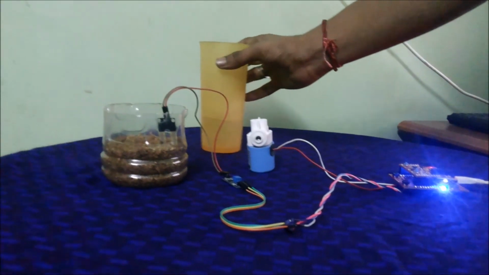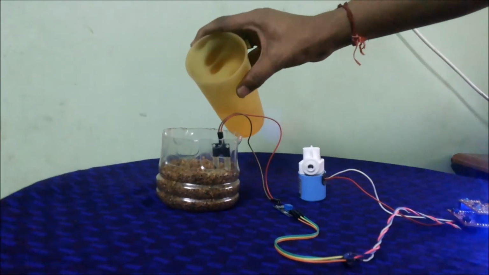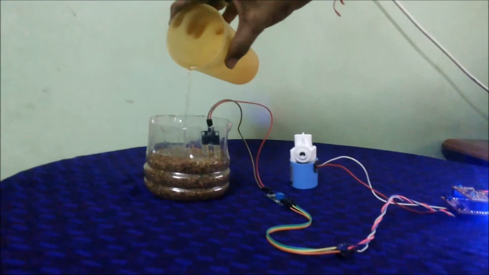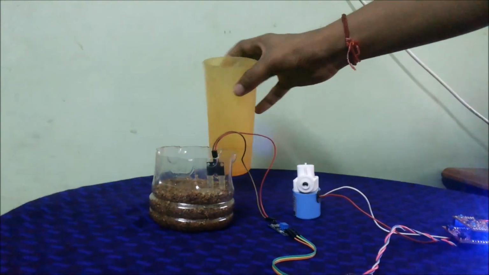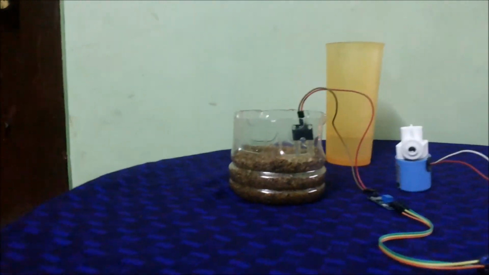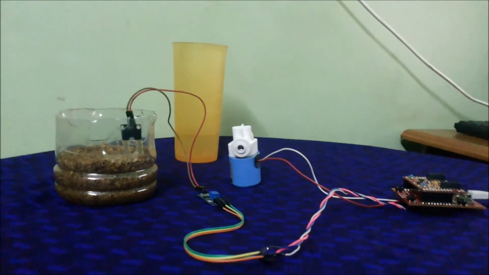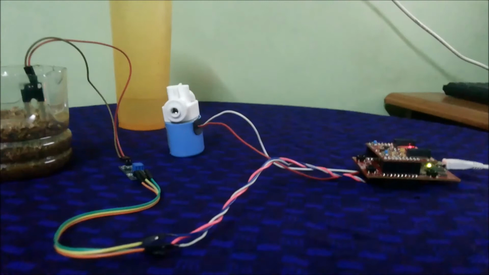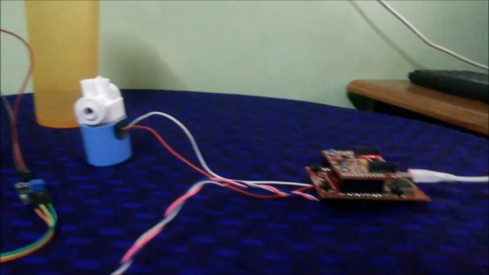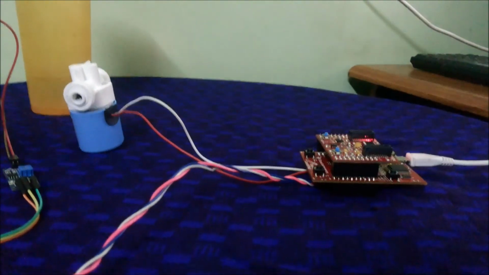Now we are going to add some water into the soil. And because of this, the red value from the sensor is greater than the threshold, and so the LED goes back to the hibernation mode.